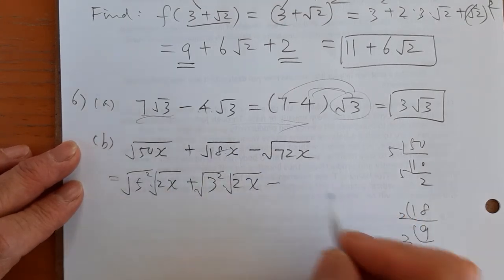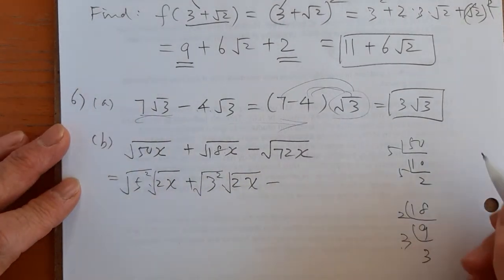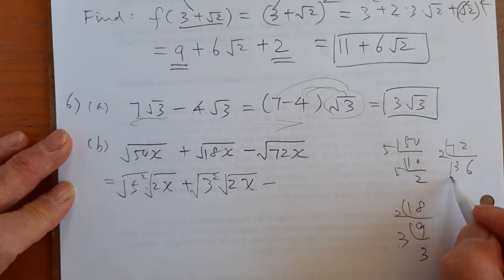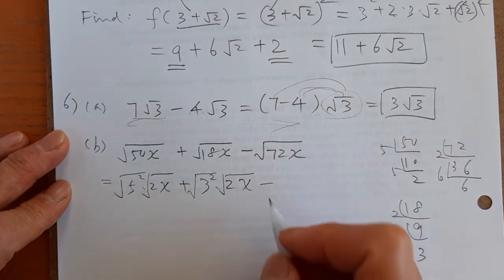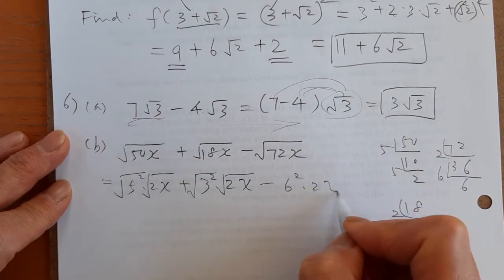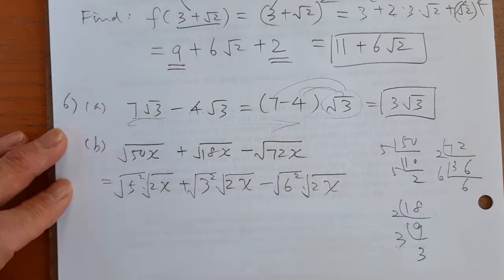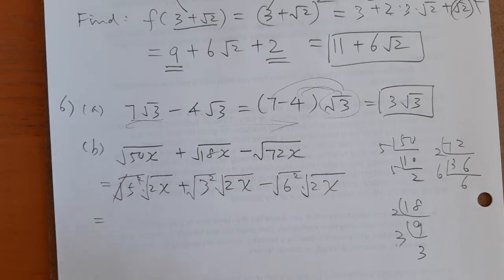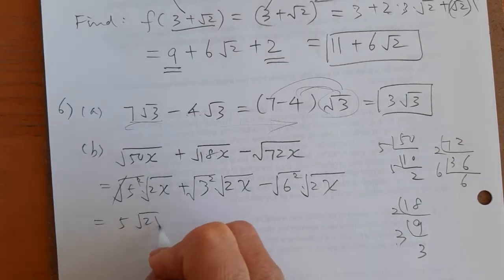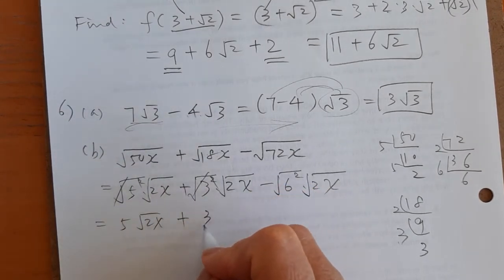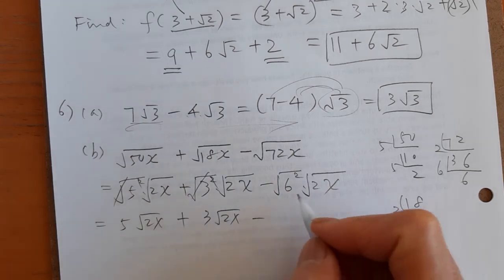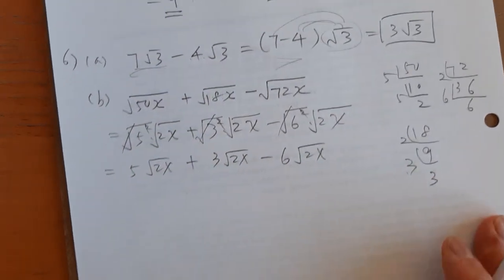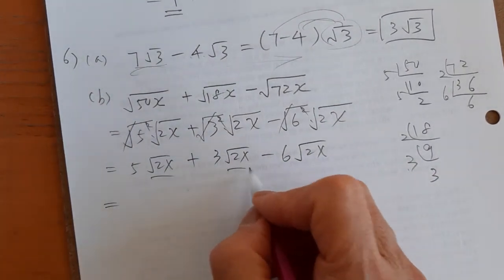Minus 72. 72 you divide by 2 is 36. And then 36 is 6 times 6. So it will be 6 squared times 2x. Take square root of each one. So square cancel each other, get 5 square root of 2x. Plus, cancel each other, 3 square root of 2x. Minus, cancel each other, 6 square root of 2x. Common factor, square root of 2x, factor out.